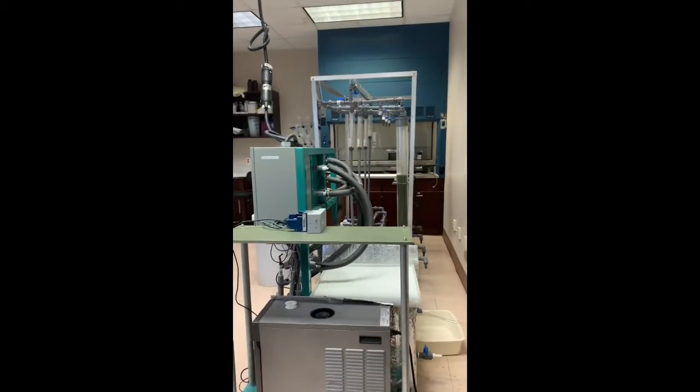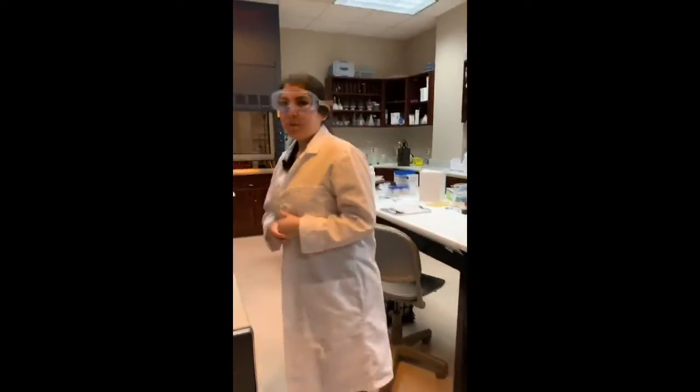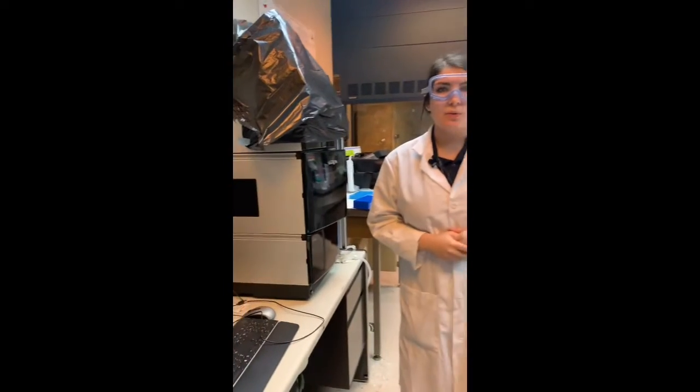Down this way in lab 235, which is one of our research labs, we have our water treatment technologies where students can study in there. Also in this lab, we have our high performance liquid chromatography, which is able to separate, identify, and quantify different components in our samples. We'll now go on to the other labs.